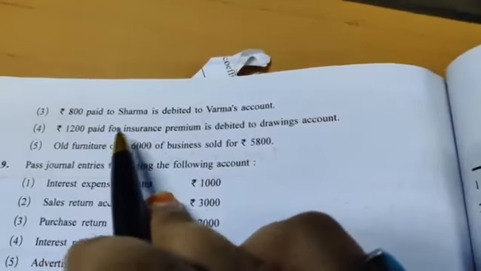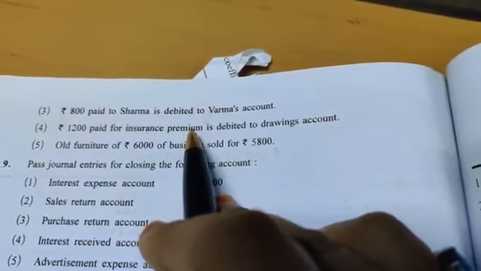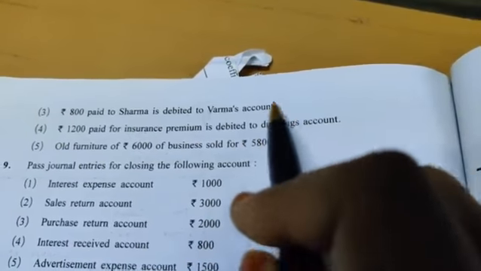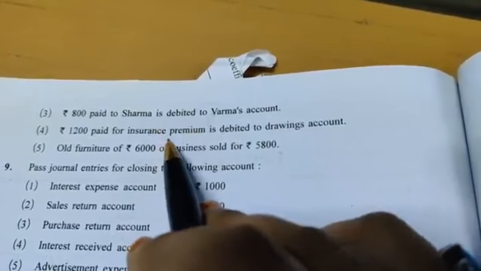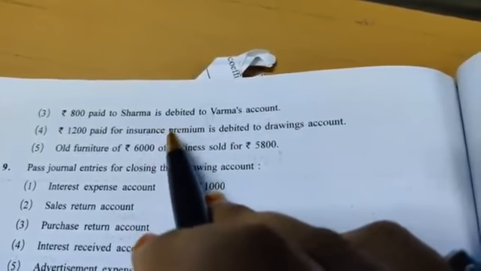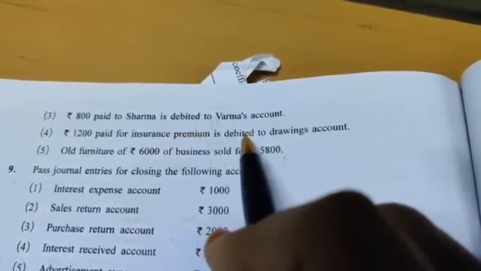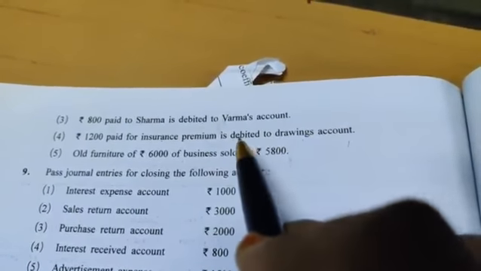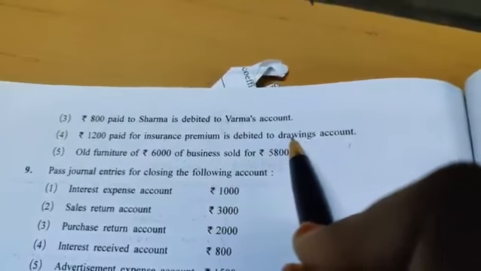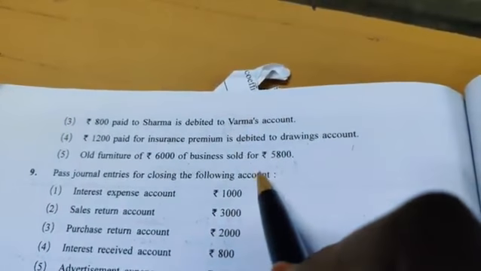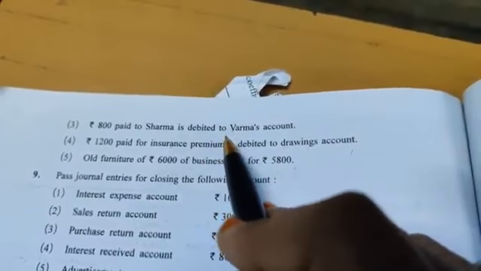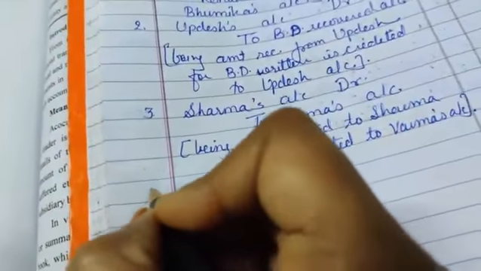Clear? Then see the next one, fourth. 1200 paid for insurance premium is debited to drawings account. It means this is wrong. So drawings account will go to credit side and it is paid for insurance. So the entry will be insurance premium account debited to drawings account. Fine. Again I am repeating. Debited to drawing account, this is your mistake. So it will go to reverse side. So drawing will come on credit side and on debit side insurance premium will come. So here the entry will be like this. See.